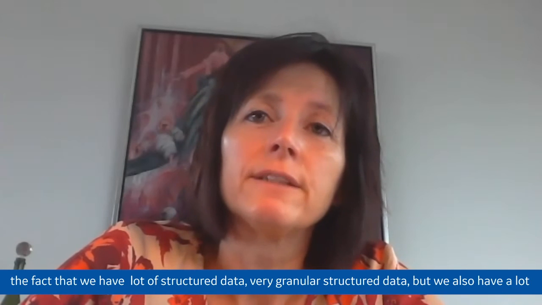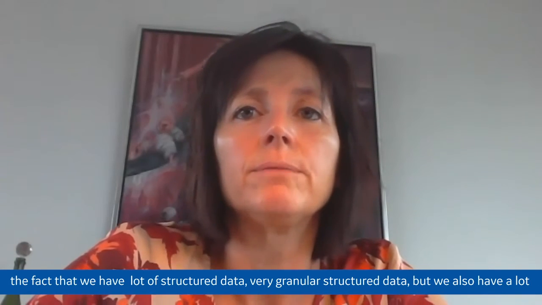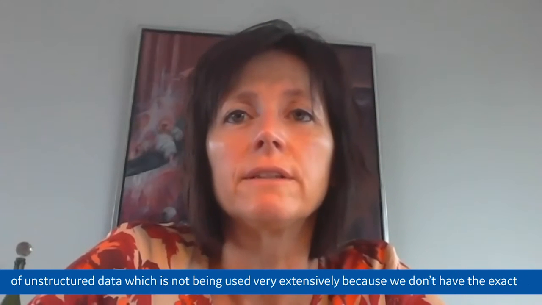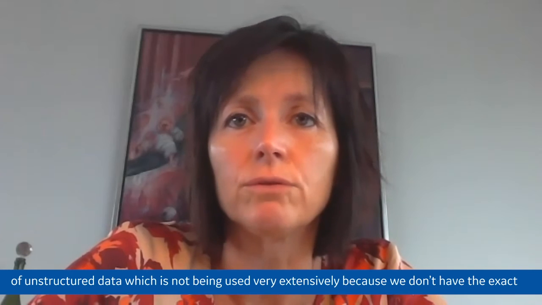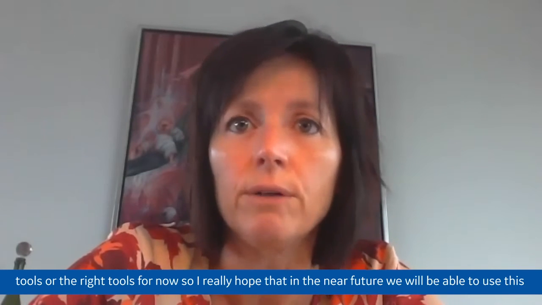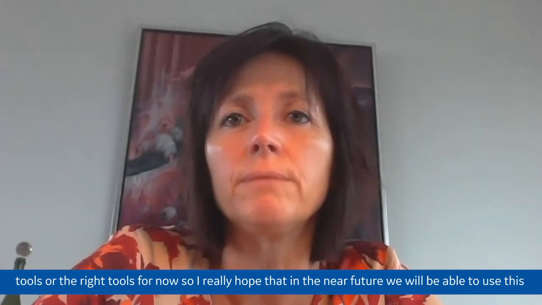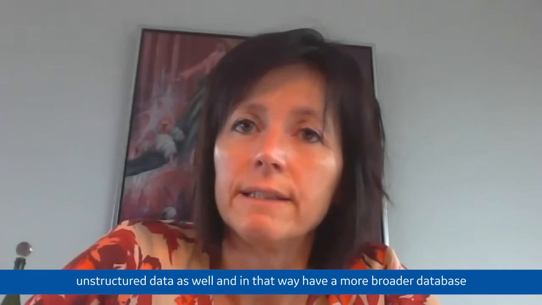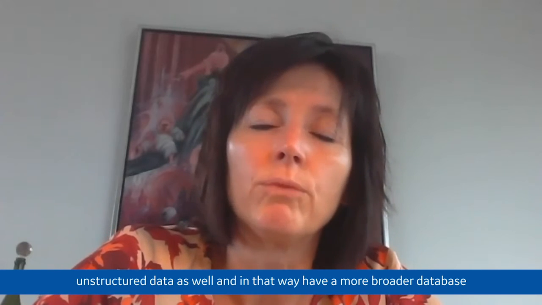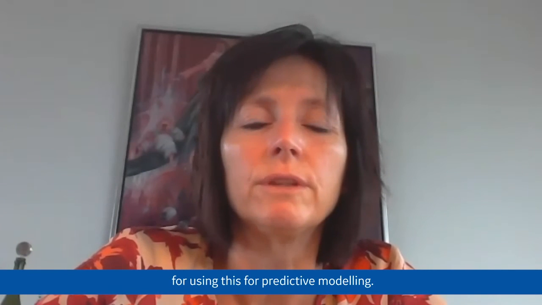There's also the fact that we have a lot of very granular structured data, but we also have a lot of unstructured data, which is not being used very extensively because we don't have the right tools for now. I really hope that in the near future we will be able to use this unstructured data as well, and in that way have a broader database for predictive modeling.